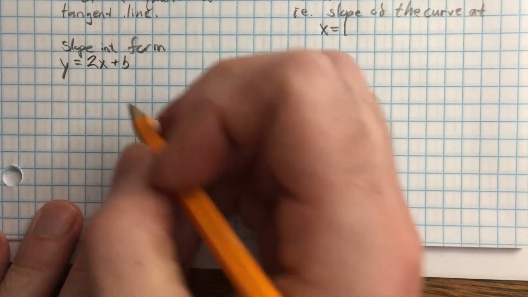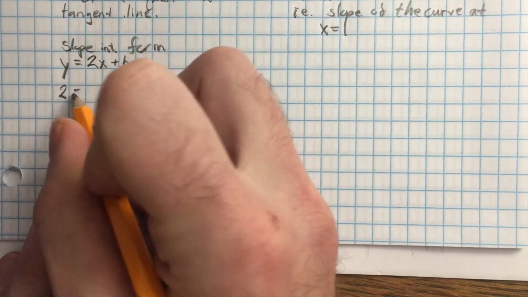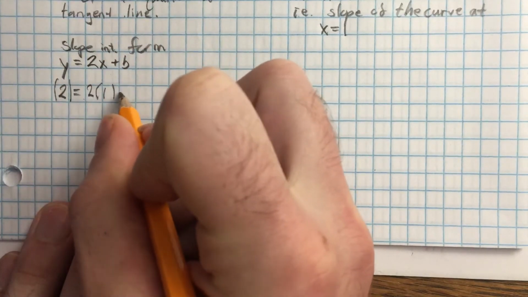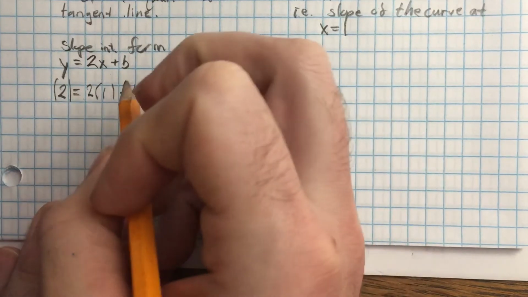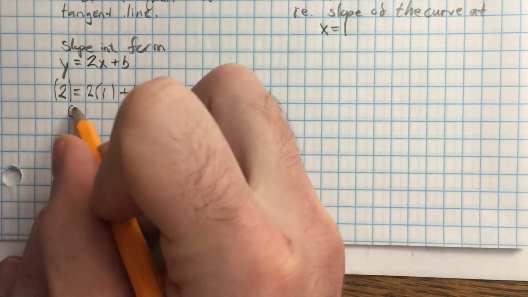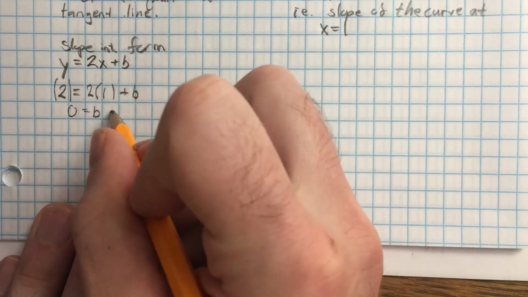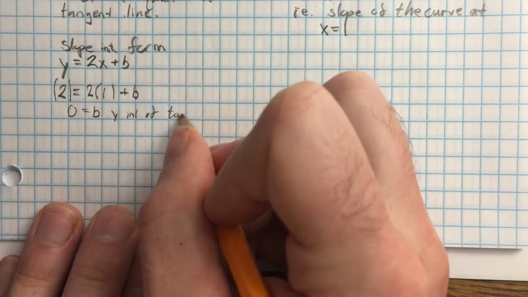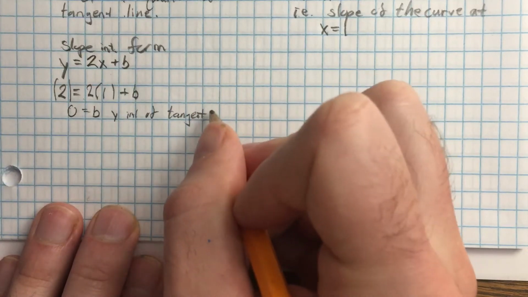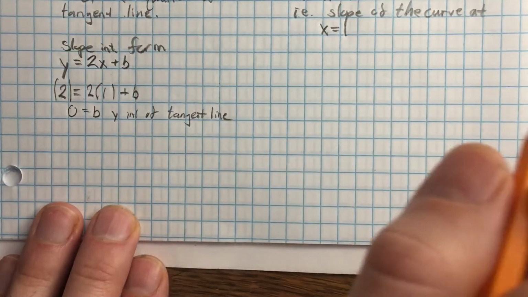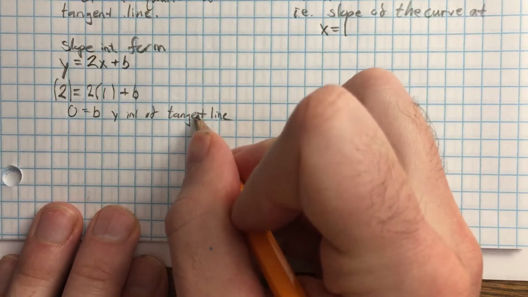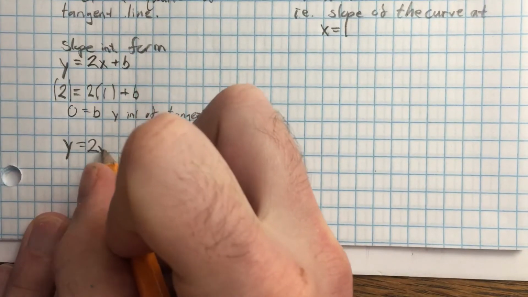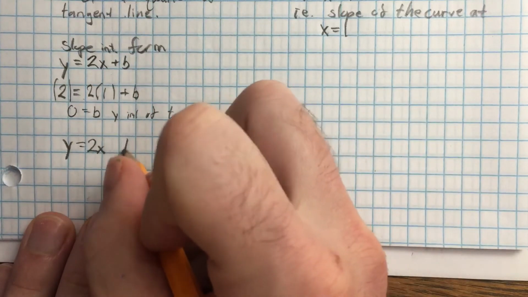So 1, 2, going back here, y value is 2, x value is 1, and then 2 minus 2 is 0. We see that the y-intercept is 0. Y-intercept of tangent line, 0. All right. So therefore, y equals 2x is the equation of the tangent line.